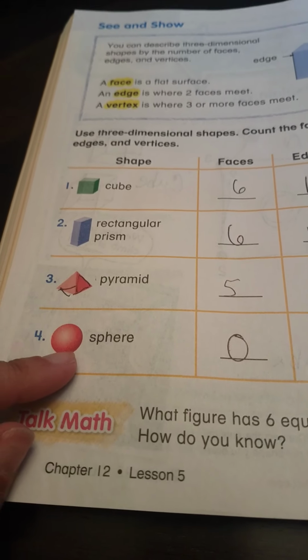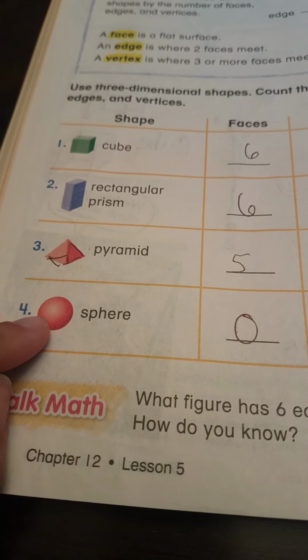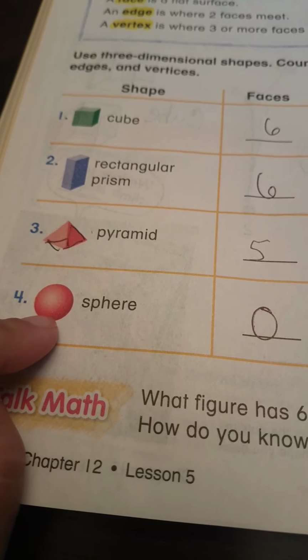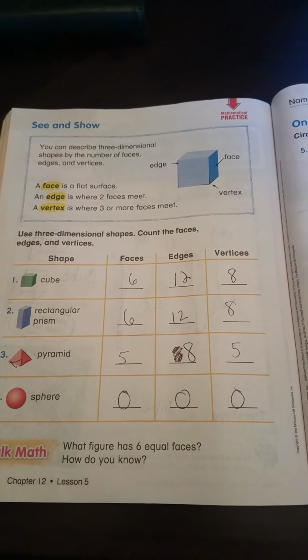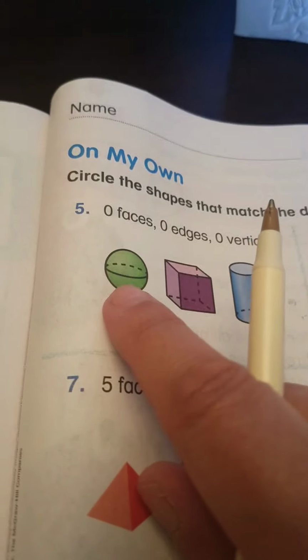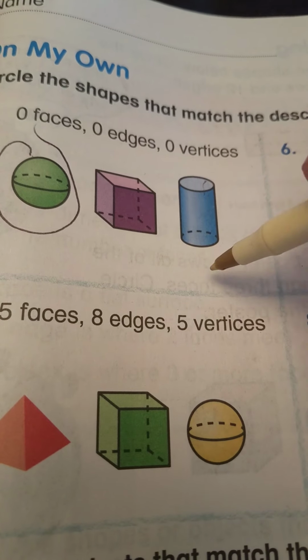And then circle. Do you see any flat faces on a sphere? 0. Do you see any edges on a sphere? 0. Do you see any corners on a sphere, or vertex? 0. Okay, I'm going to hold it up so you can get a good look at all the numbers because I want you to have these numbers. All right, and then you come over here. Which shape has 0 faces, 0 edges, 0 vertex? Only a sphere. A cylinder doesn't because a cylinder has 2 faces, the top and the bottom.